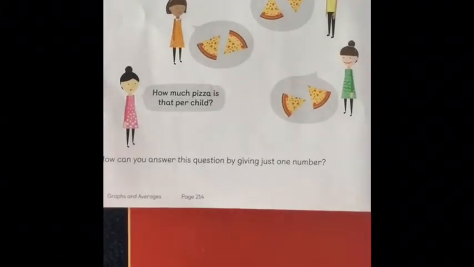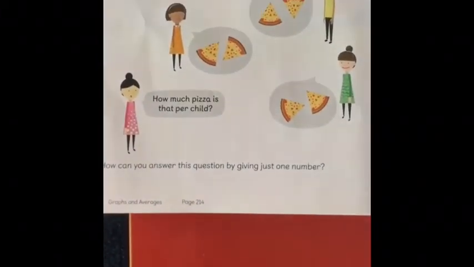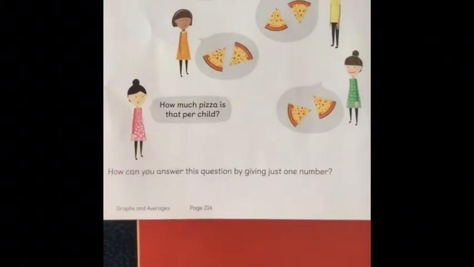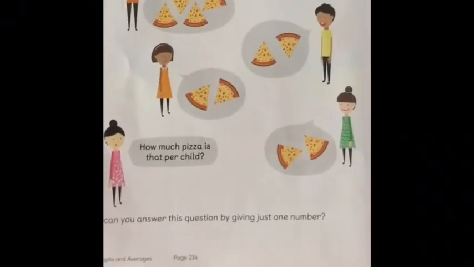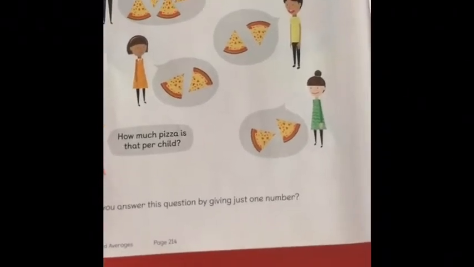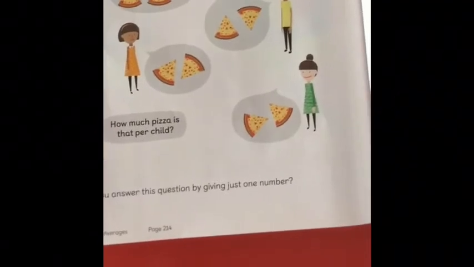The picture shows how many pizza slices each child ate for lunch. How can you answer this question by giving just one number? You can see not every child ate the same amount of pizza, okay? So how are you going to say on average what each child ate, roughly?